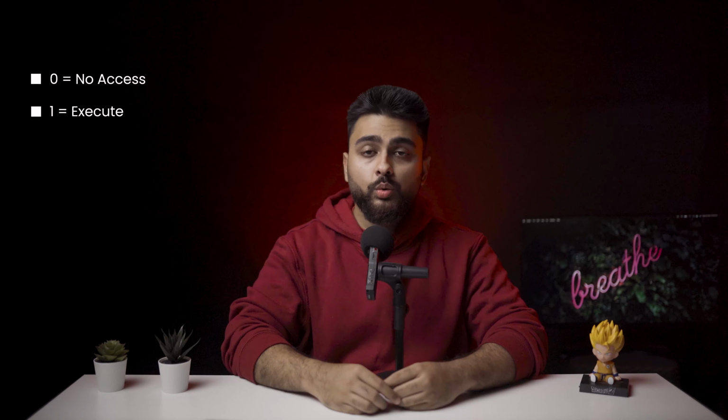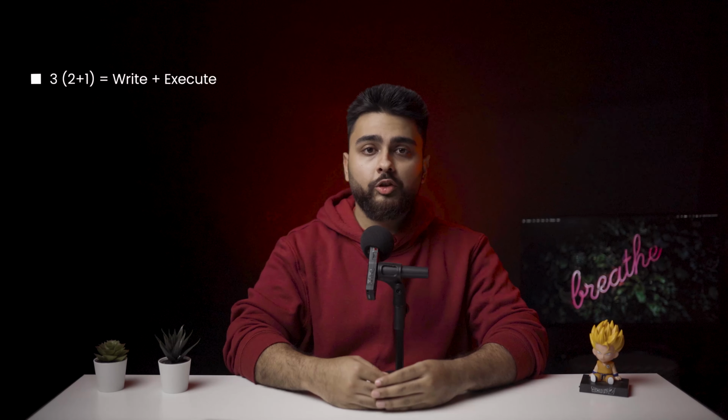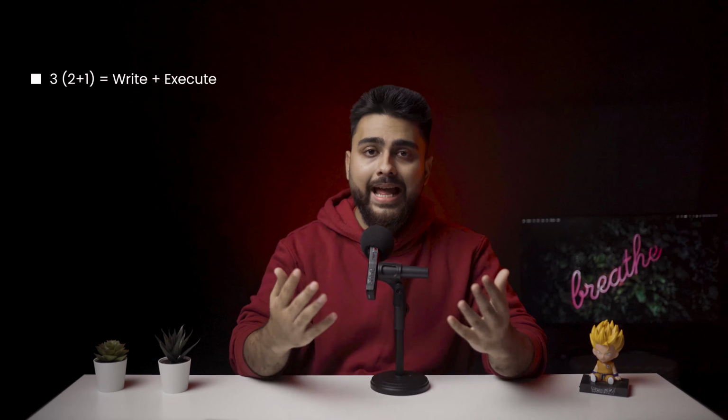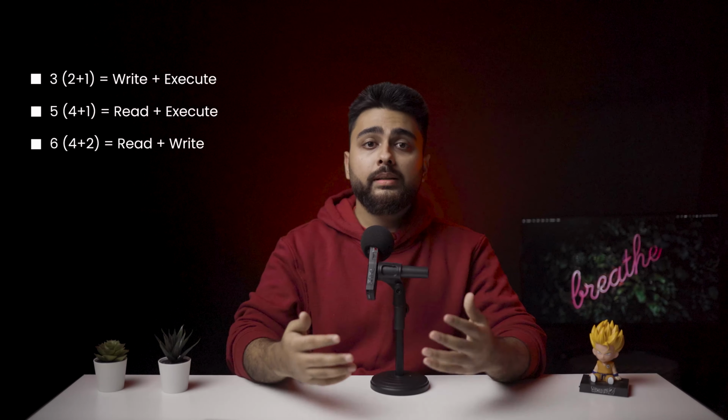0 means no access. 1 allows them to execute. 2 allows them to write. 4 allows them to read. The rest of the numbers are a combination of 1, 2, and 4. 3 is a combination of 2 plus 1, allowing them to write and execute. 5 is a combination of 4 plus 1, allowing them to read and execute. 6 is a combination of 4 plus 2, allowing them to read and write. 7 is a combination of 4 plus 2 plus 1, allowing them to read, write, and execute.